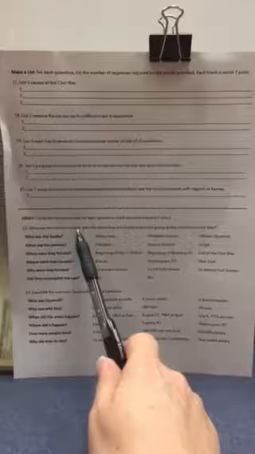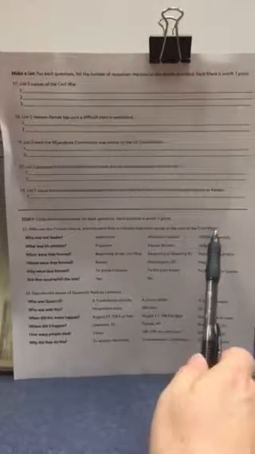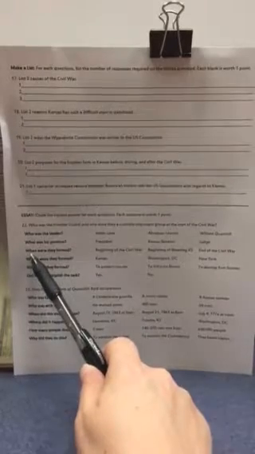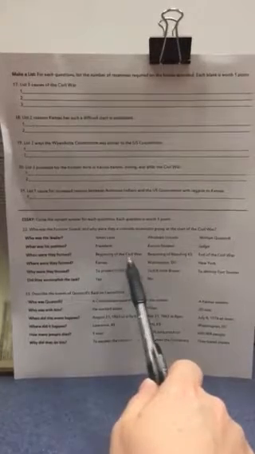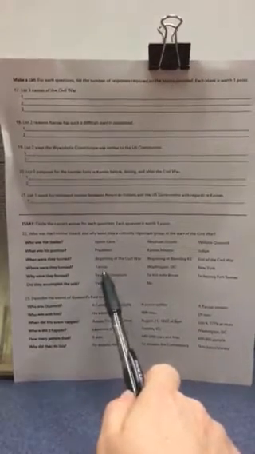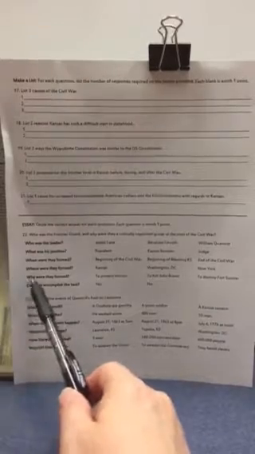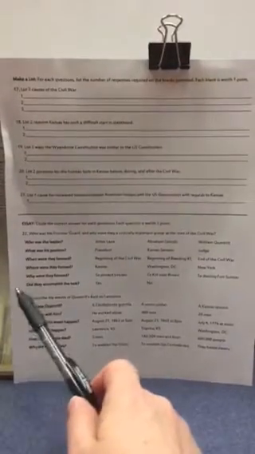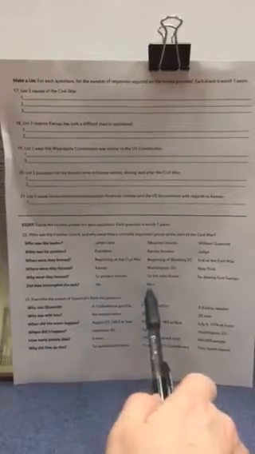Again, the question is, who was the Frontier Guard and why were they a critically important group at the start of the Civil War? The first question was the leader. The next question, what was his position? And now we are at when were they formed? Beginning of the Civil War, beginning of Bleeding Kansas, or the end of the Civil War? Next one, where were they formed? Kansas, Washington, D.C., or New York? Next, why were they formed? To protect Lincoln, to kill John Brown, to destroy Fort Sumter. And the last question on this one, did they accomplish the task? Yes or no? Go ahead and pause and make sure you filled out each question under number 22.